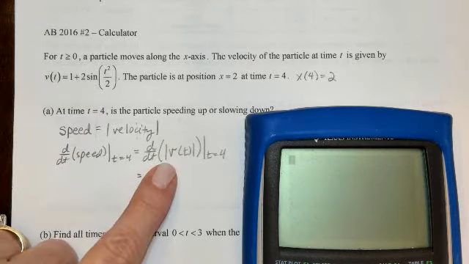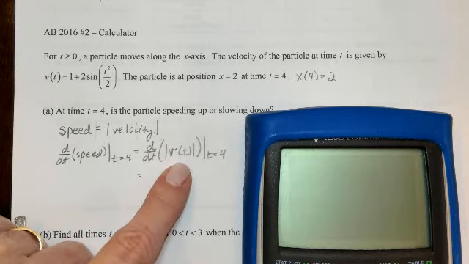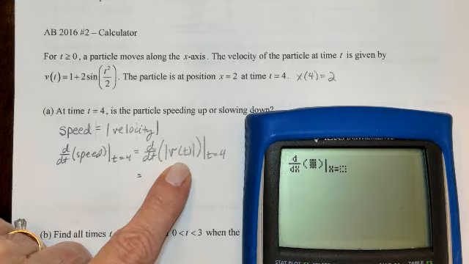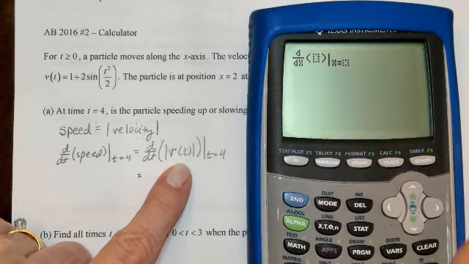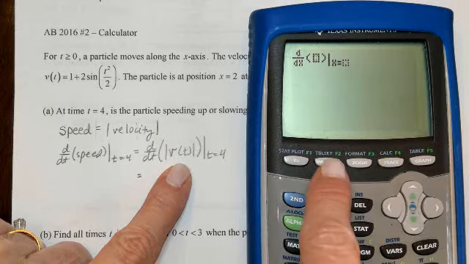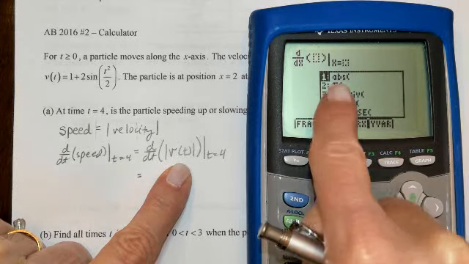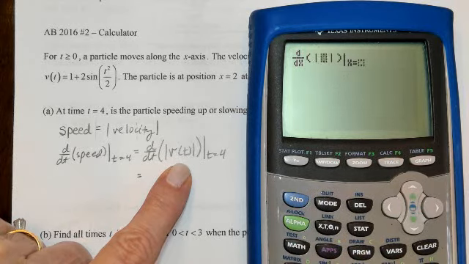Now I need the derivative of the absolute value of my y1. So math 8 of the absolute value. The quickest way I know of to get to absolute value is second F2, and it's right there. It's also under the math function if you want to go there.